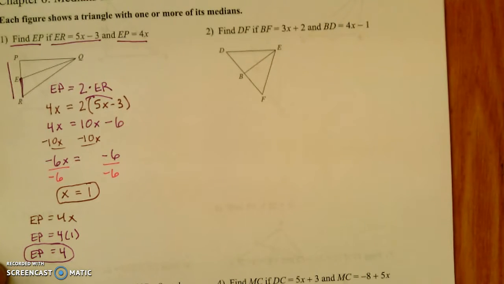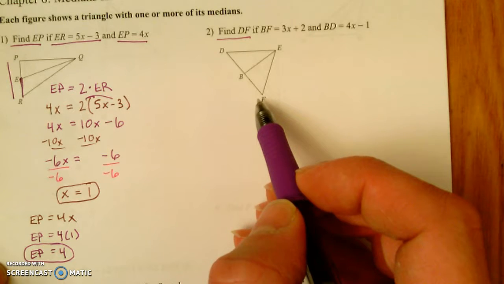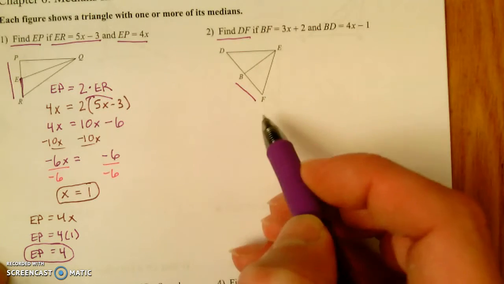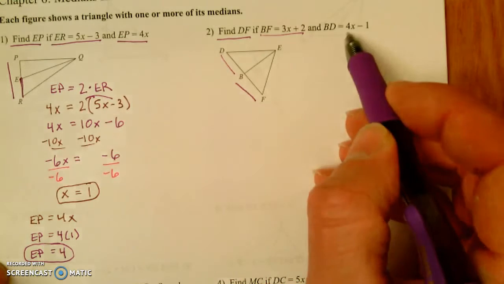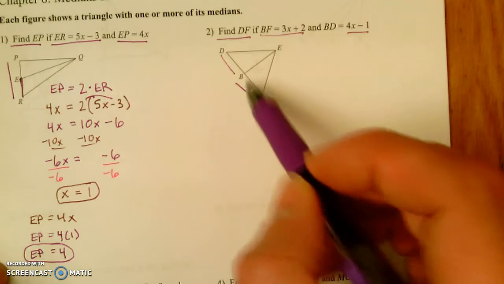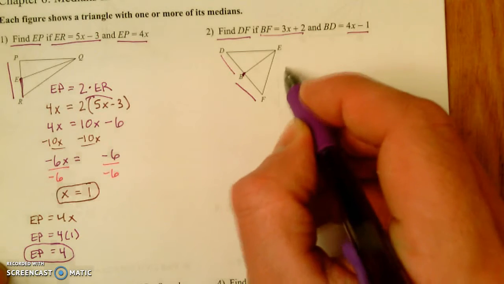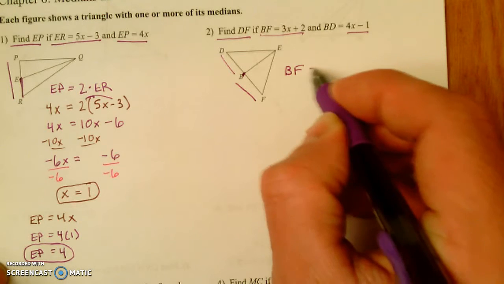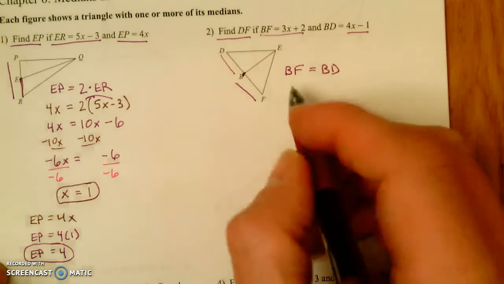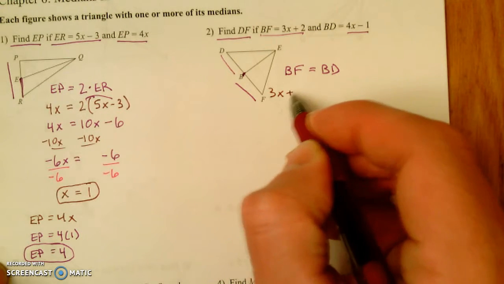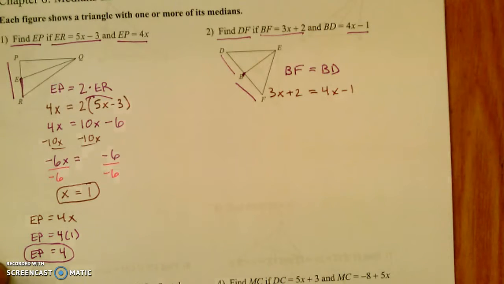Let's do another one. Here we're supposed to find DF. That's again the entire length of this side. We know that BF is 3x plus 2, and that BD is 4x minus 1. Those are just the 2 halves of the side. Remember, B is the midpoint. So here, we're going to start out with BF equals BD. And we've got the BF is 3x plus 2, and BD is 4x minus 1. And now we need to solve for x.